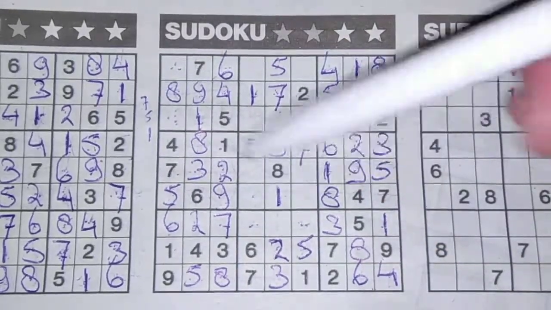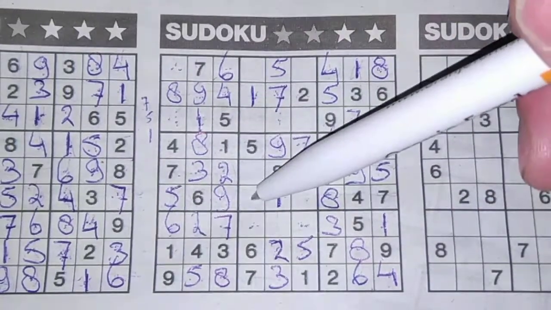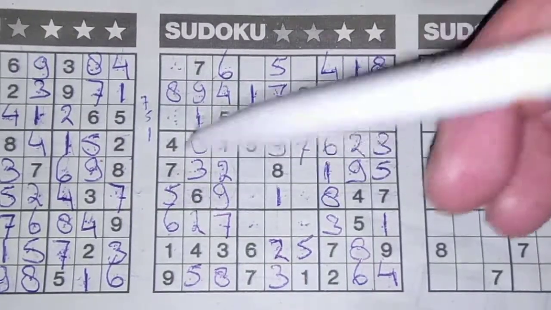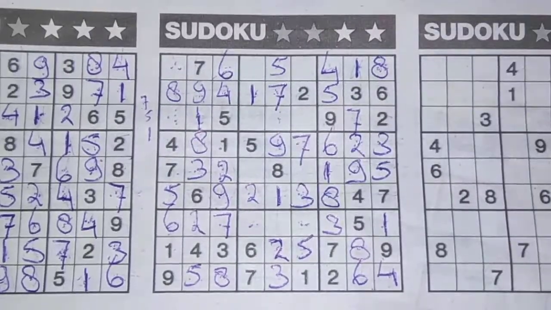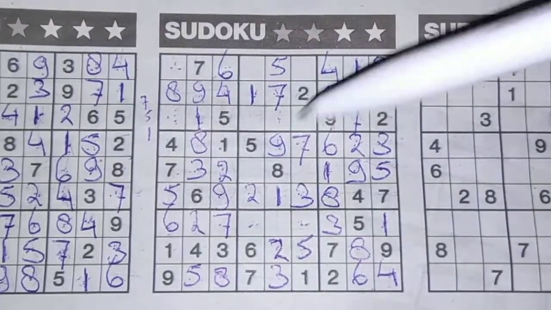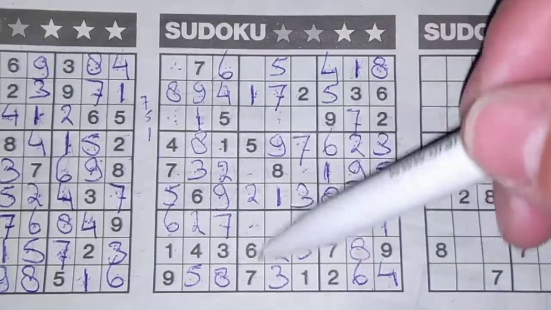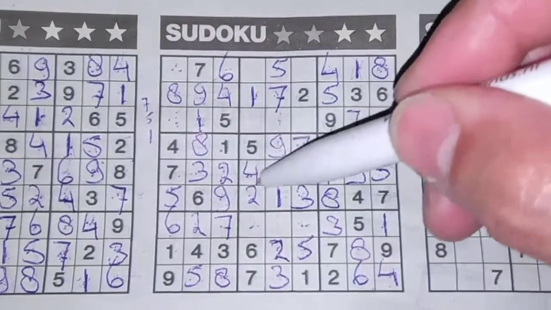2 numbers left in this row for the numbers 2 and 3. We have a 2 here, no 2 there. 2 should be here, and the 3 goes there. 2 numbers left in this big square for the numbers 4 and 6. We have a 6 here, no 6 there. 6 should be here, and the 4 goes there.